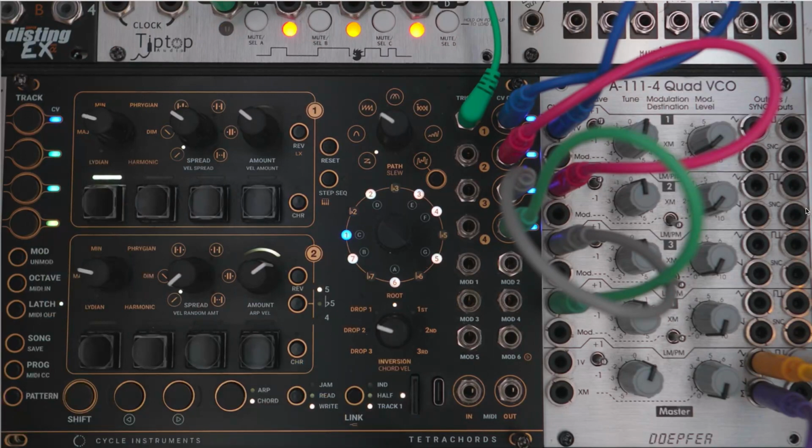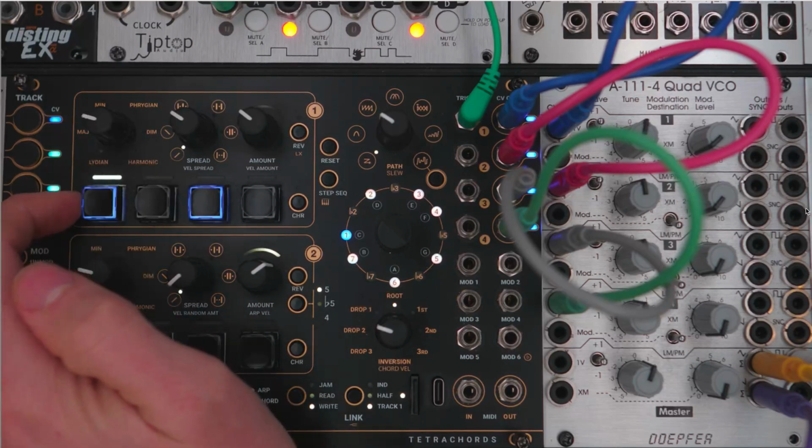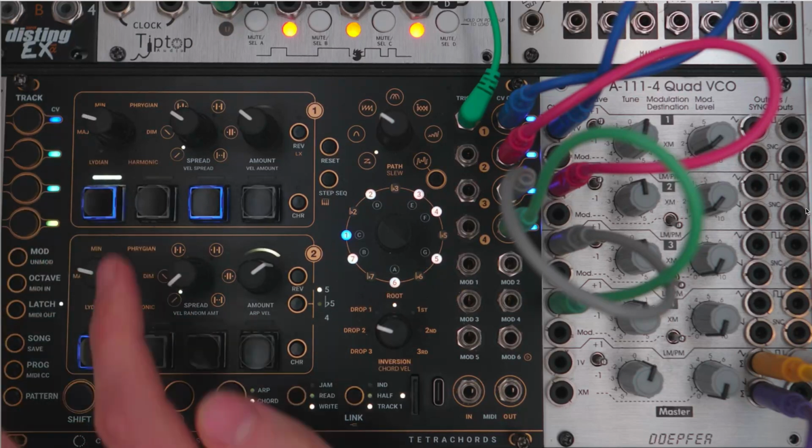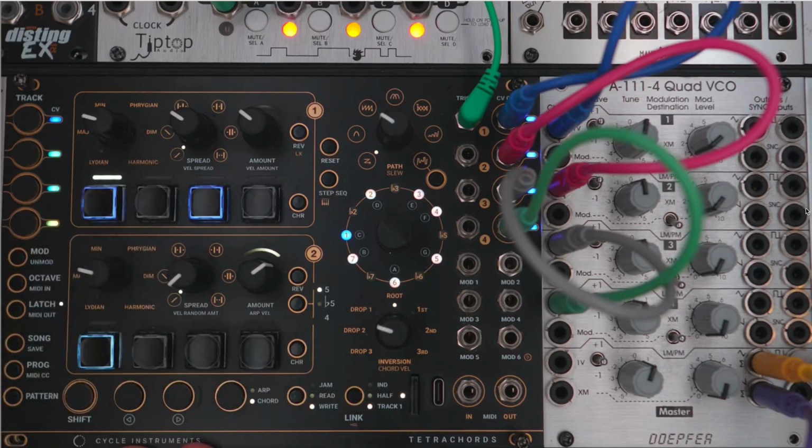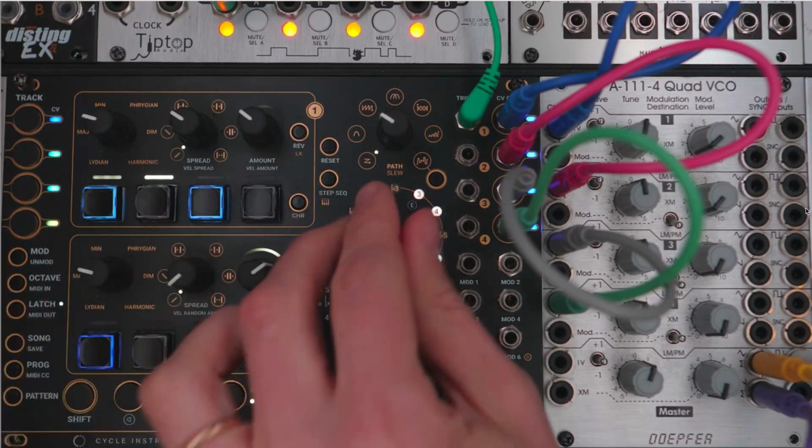What I'm going to show you now is how to set up multiple patterns. So if we say have a chord on pattern 1, and this collection of notes is what I'm calling pattern 1, and you can see in normal operation the tetrachords shows you what pattern you're on with this pill here. So we're on pattern 1. I can make a new pattern by pressing and holding pattern and pressing the right button, which will copy those notes to the next available pattern. Now I'm on pattern 2.